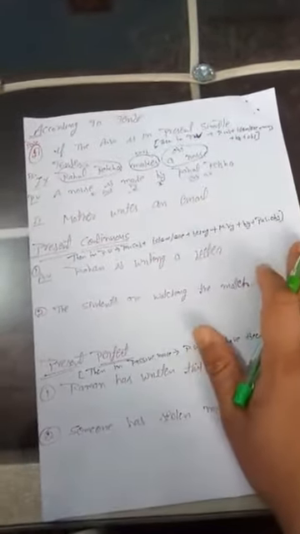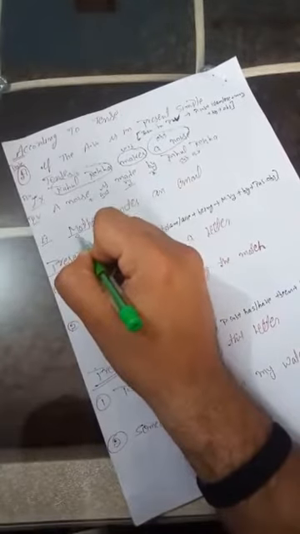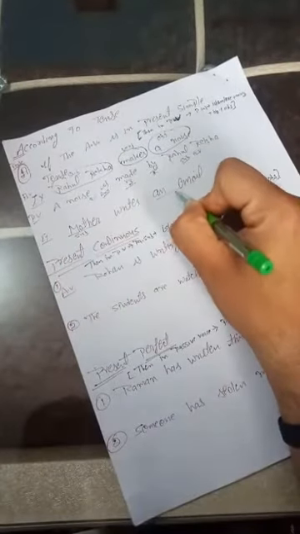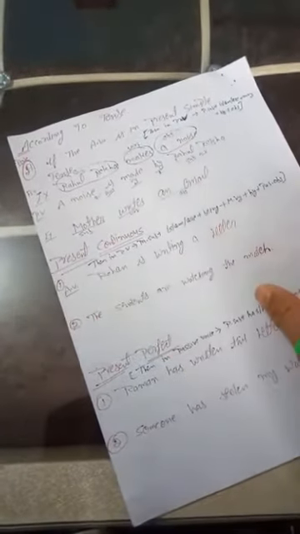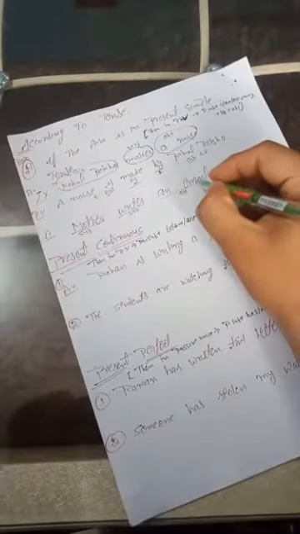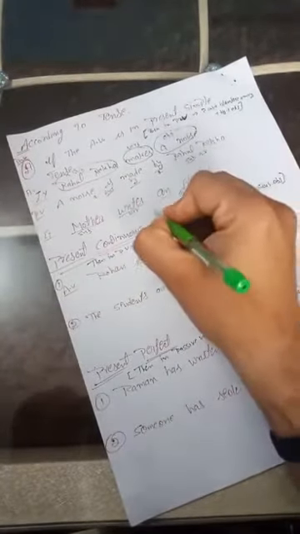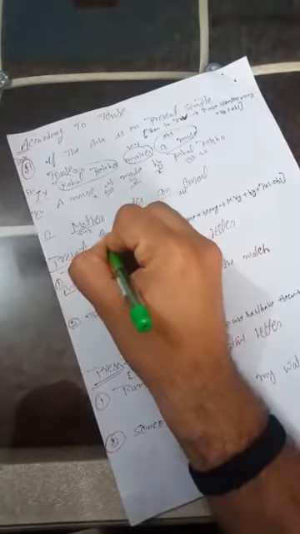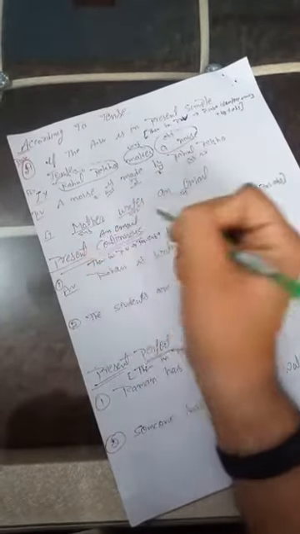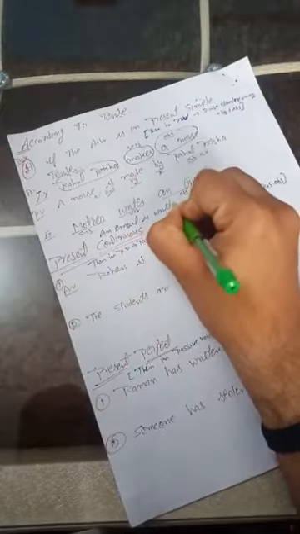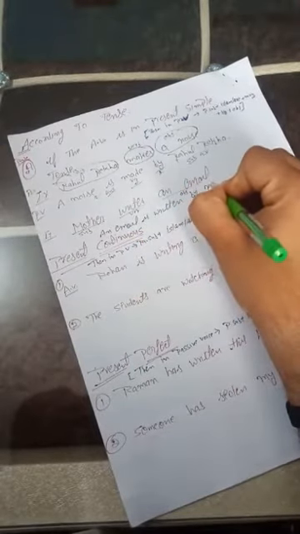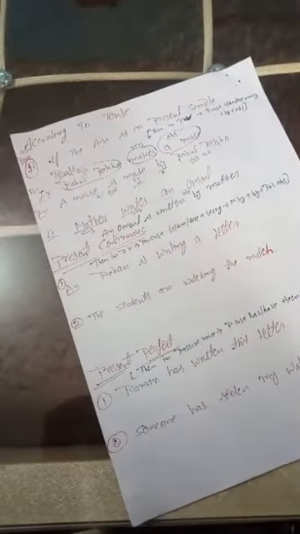The second one: mother writes an email. First of all, identify the subject, and an email is the object and writes is the verb. When we change active voice into passive voice, the object will be subject and subject will be object. Look at this: an email is written by mother. It's very simple.